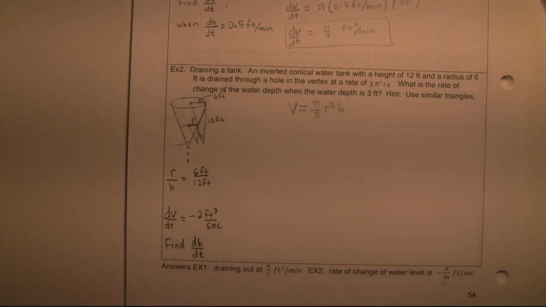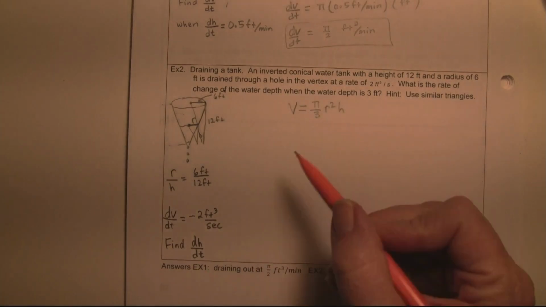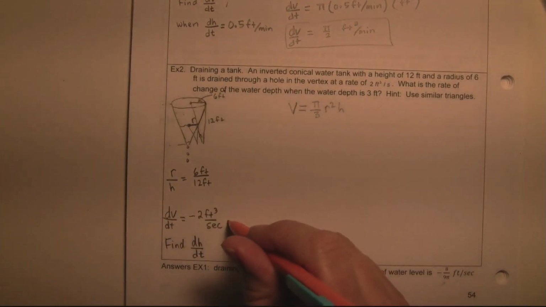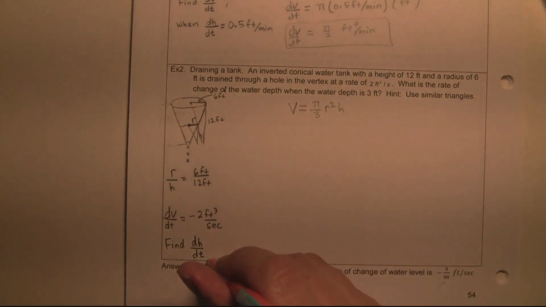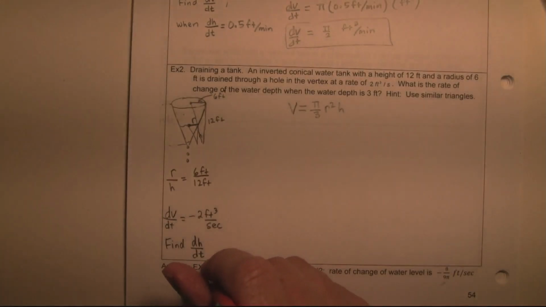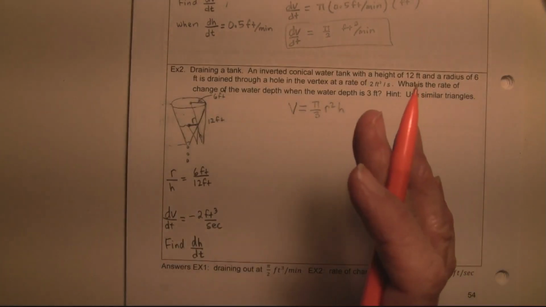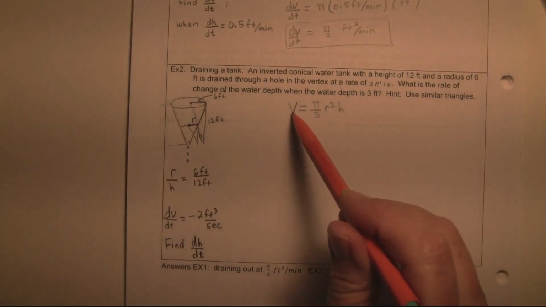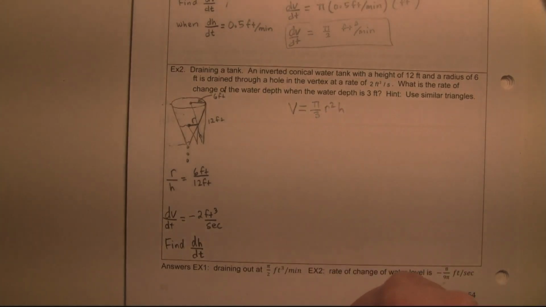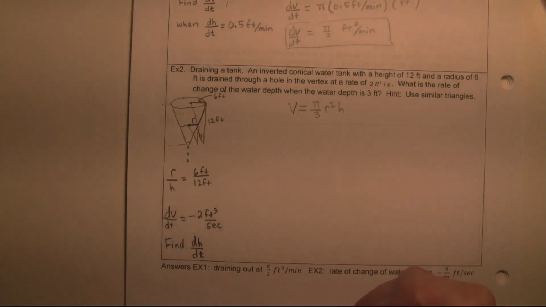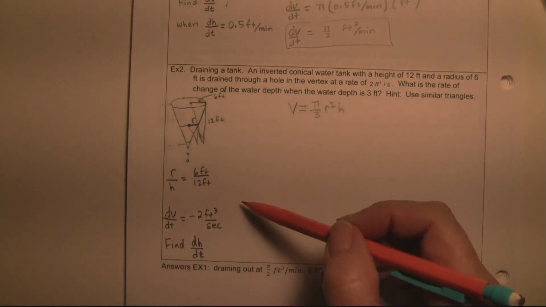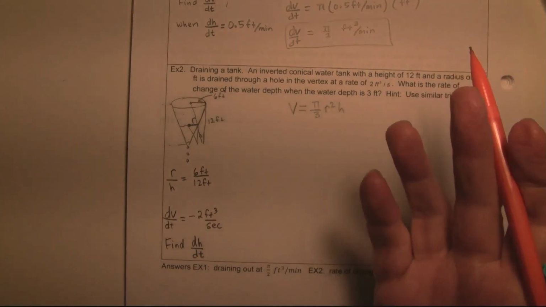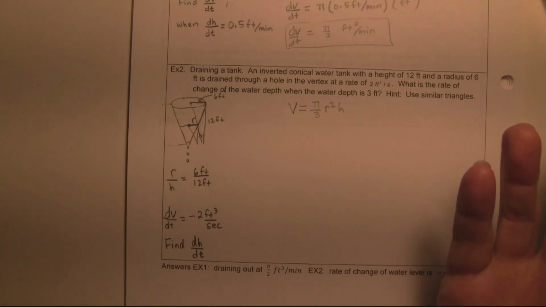Now, the reason I wanted to show you that is I don't want R in this equation, because I know what dV/dt is. I know I want to find dH/dt, but I don't care about dr/dt. But when I take the derivative of this, because all of these things are changing, I will have a dr/dt. And here I don't know what it's equal to, so I won't be able to find dH/dt because I won't know what dr/dt is.